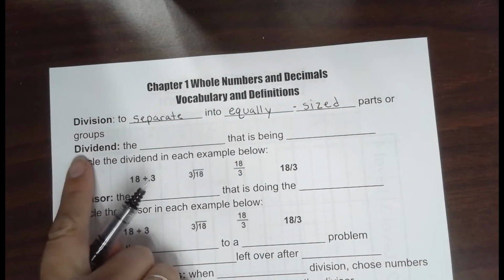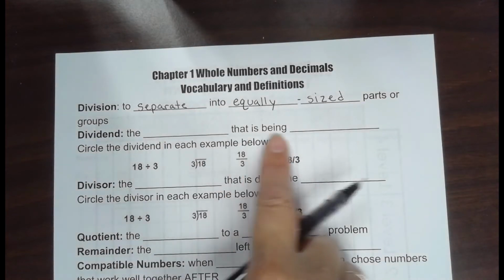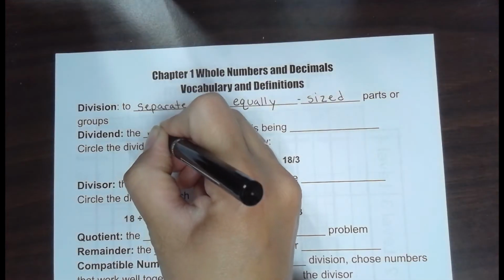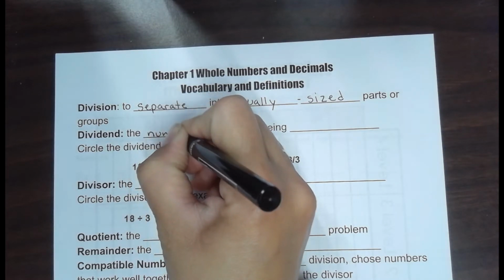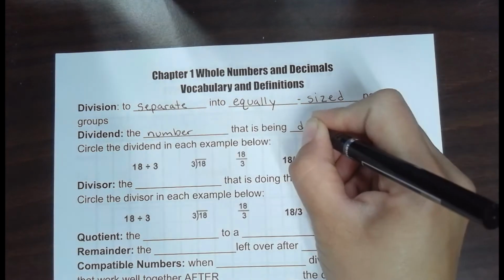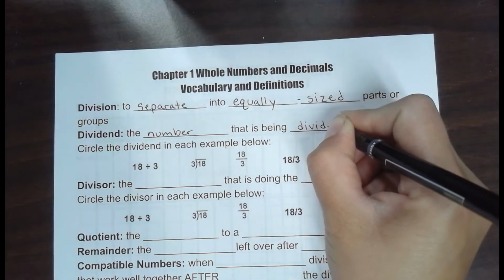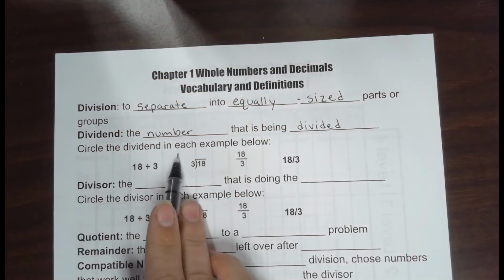All right, the dividend. The dividend is the blank that is being blank. That is being divided. So in that case, it says circle the dividend in each example below.